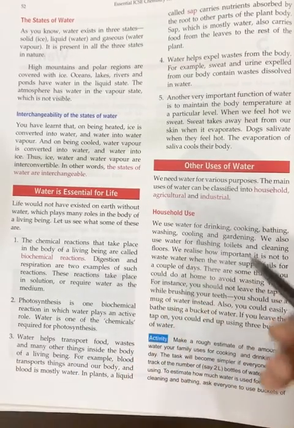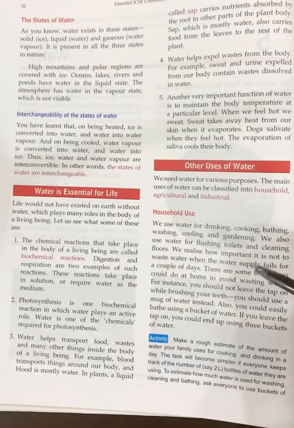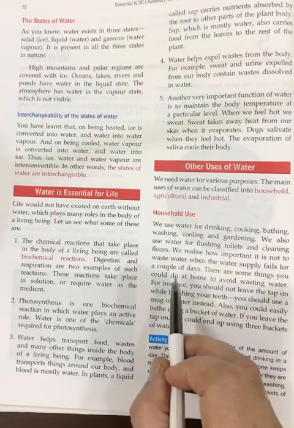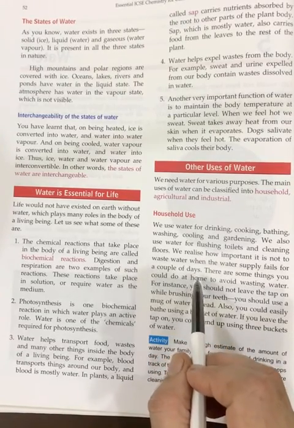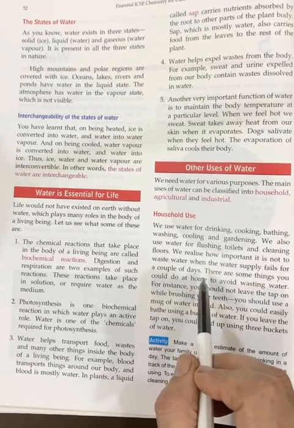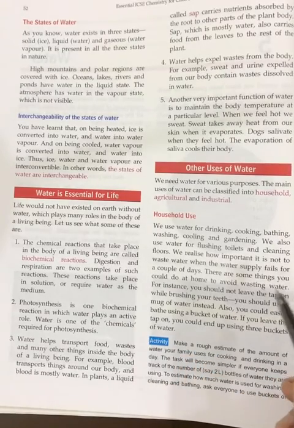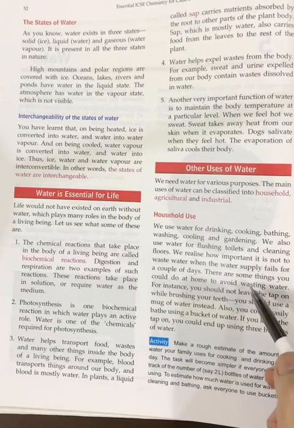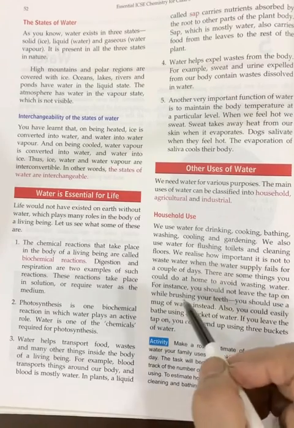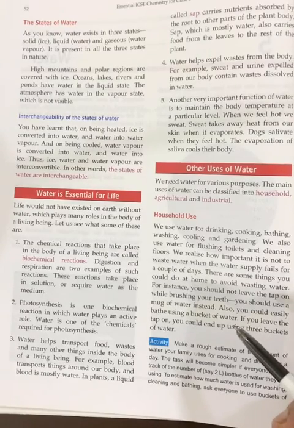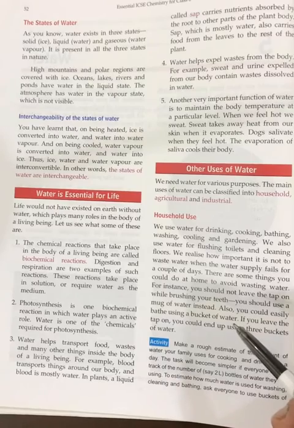And we realize how important this water is for us when the supply of water fails for 1 or 2 days. So that is why there is a great need to avoid wastage of water by us. For instance, when you are brushing your teeth, don't leave the tap open. Take water in one mug and brush your teeth with that water.